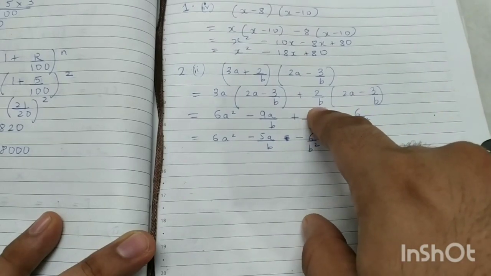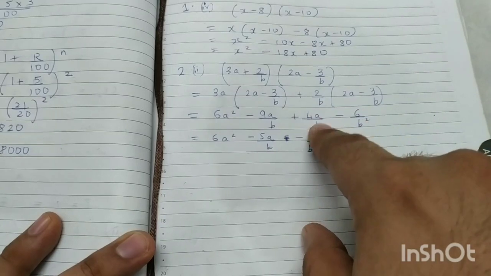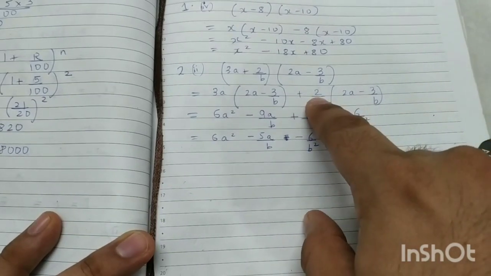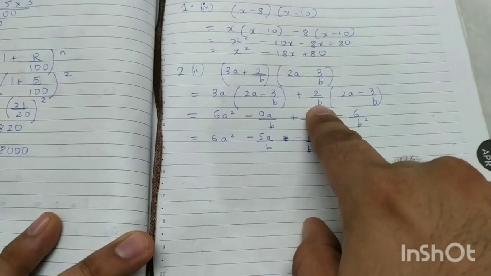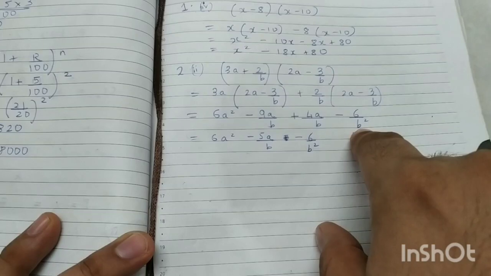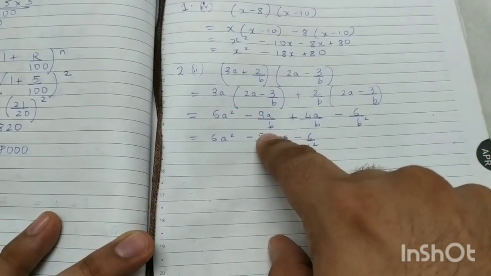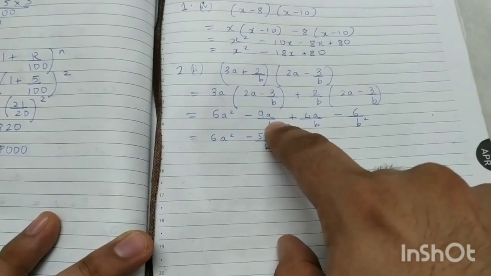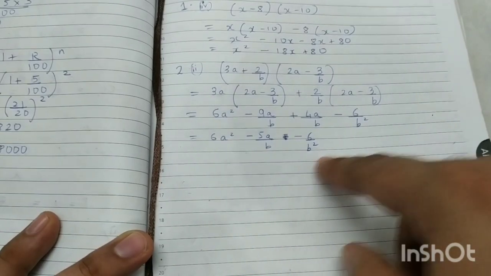Plus 2 upon b into 2a. 2 into 2 is 4, a upon b. Next 2b into minus 3b. 2 into 3 is 6, and in denominator we have b into b, b squared. And since there was a minus sign, that will stay as it is. Like terms together, here we have the same denominator, so no need to take any LCM. Just bring the numerators together. We get this as the final answer.